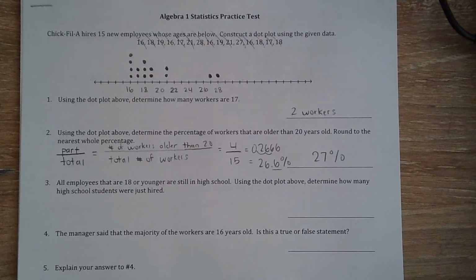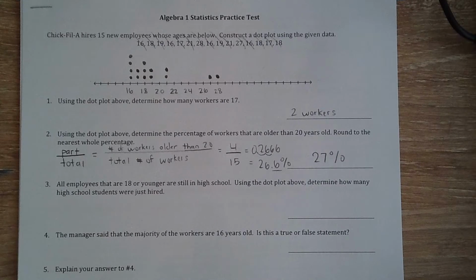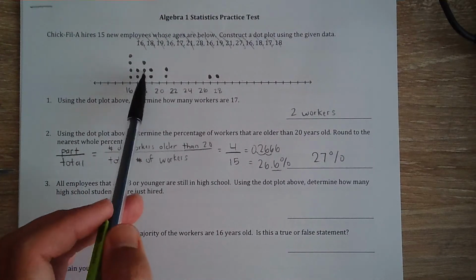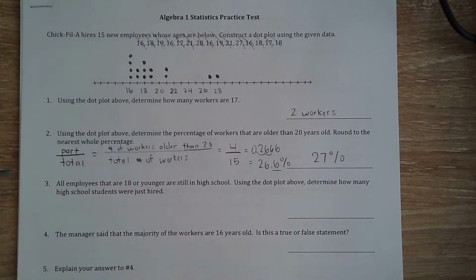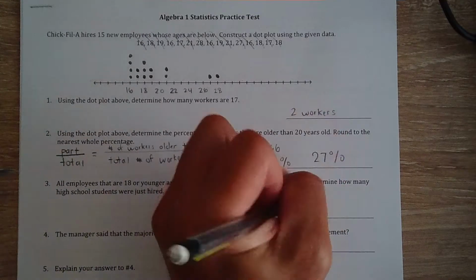All right, number 3. All employees that are 18 or younger are still in high school. Using the dot plot above, determine how many high school students were just hired. So they tell us that high school students are 18 or younger. So we just have to go ahead and count how many of those employees are 18 or younger. Let's start off at 18. 1, 2, 3, 4, 5, 6, 7, 8, 9. 9 workers.